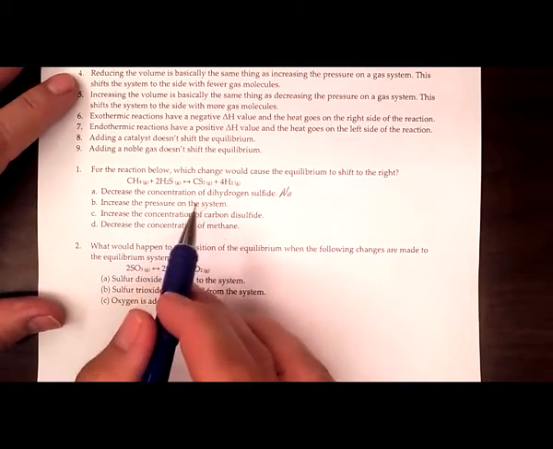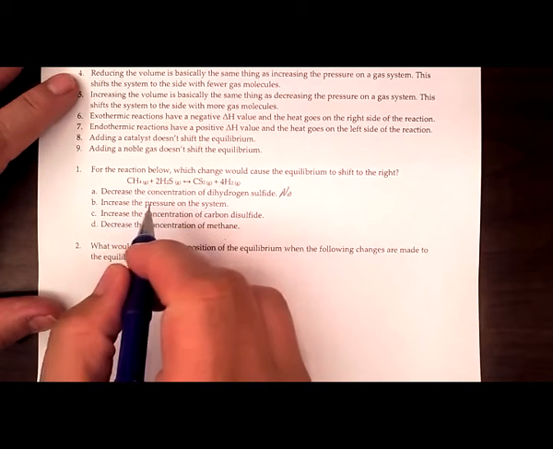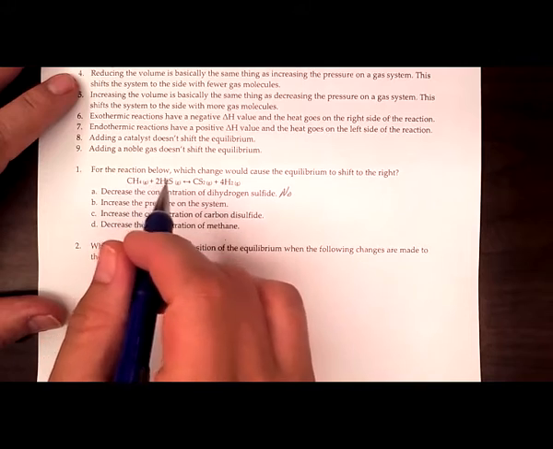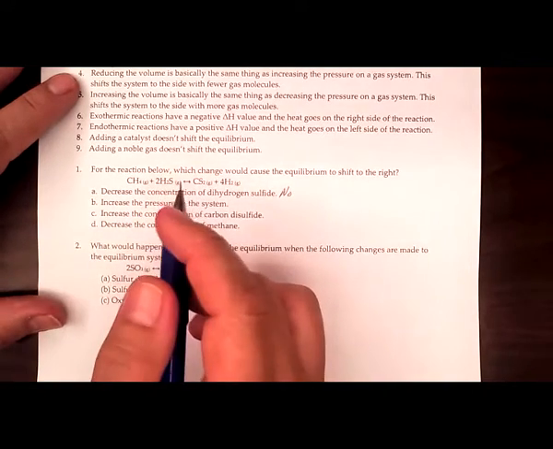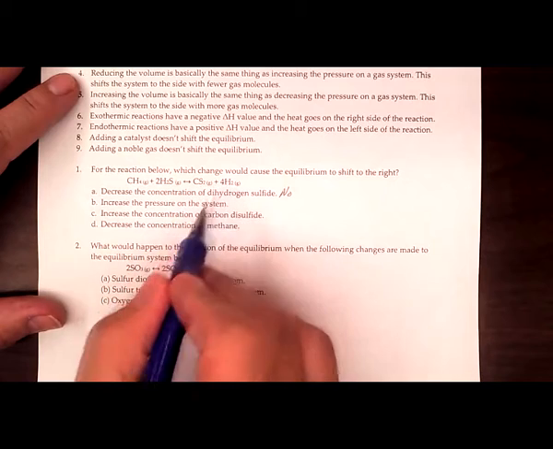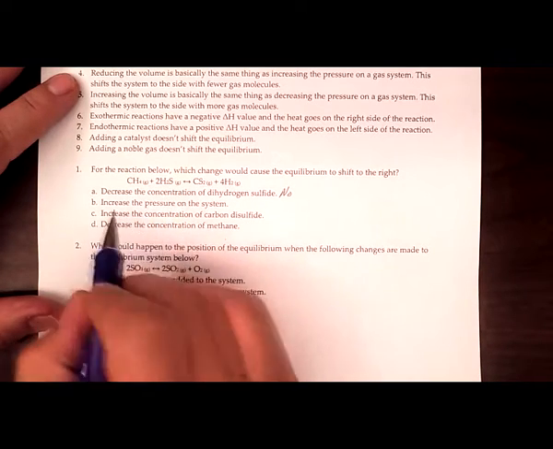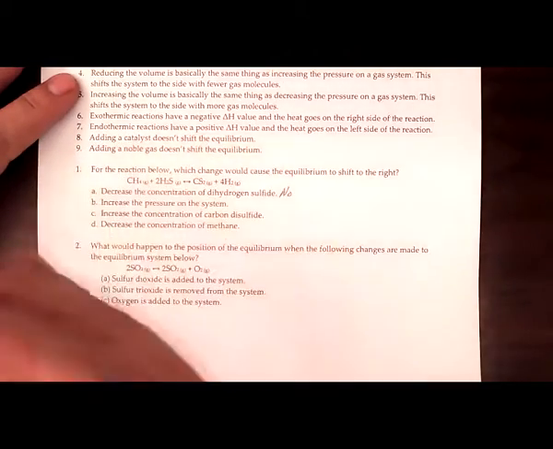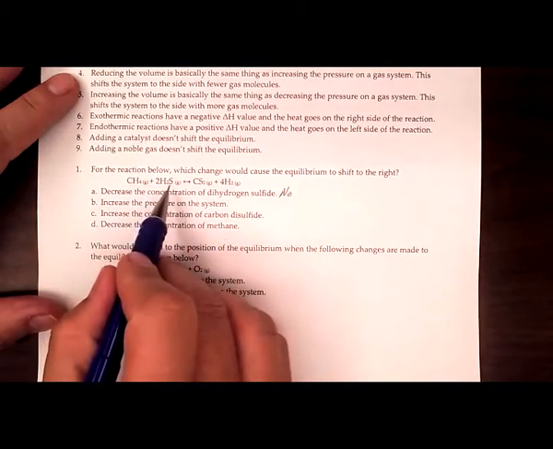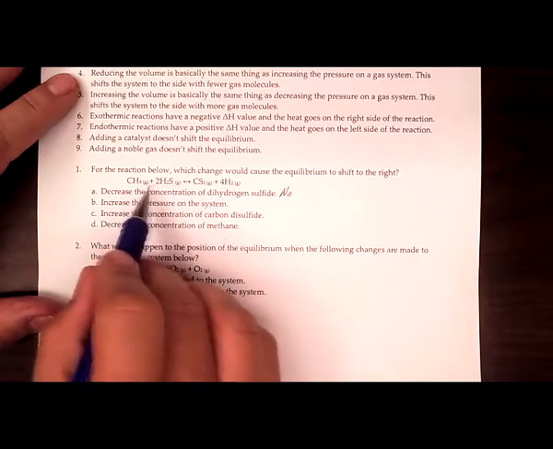Increase the pressure on the system. So that means that things are getting crammed together more than they used to be. And what's going to happen is it's going to shift toward the side that gets out of the way of that increased pressure better. This has 3 gas molecules and this has 5 gas molecules. Well, 3 molecules gets out of the way of the increase on the pressure or the decrease of the volume better than 5 does. So this is going to shift toward the side with fewer gas molecules, and that's the left side this time.